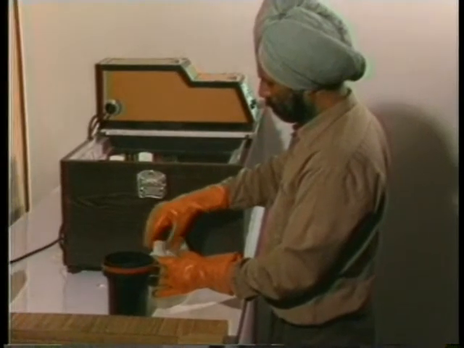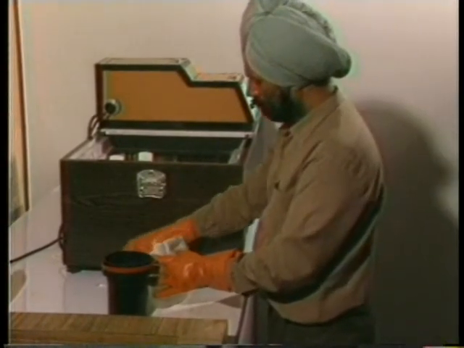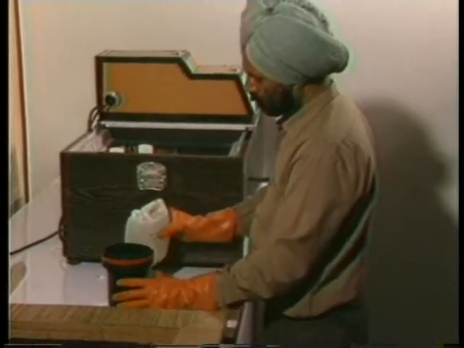Then the reversal bath containing propionic acid is used in a similar manner for 2 minutes.